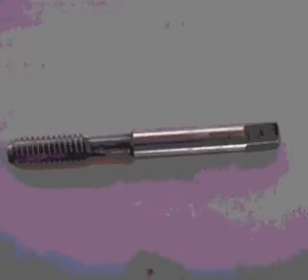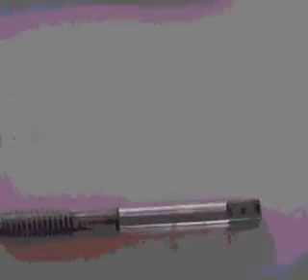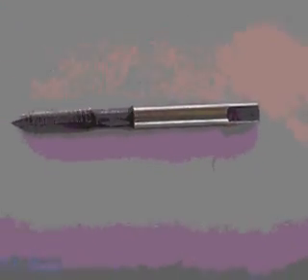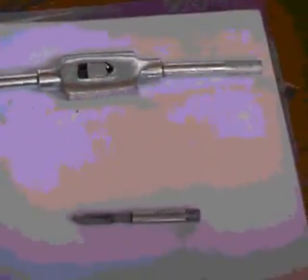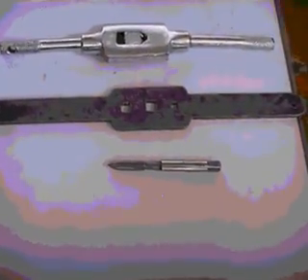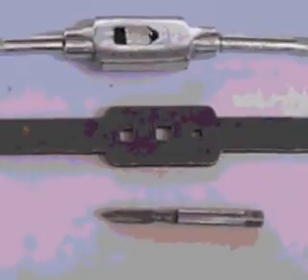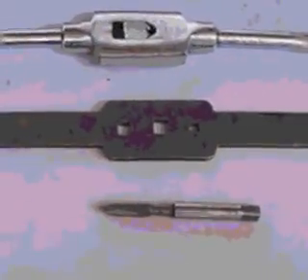This is a tap set. This is the tap set for internal threading. There are three pieces in one set. There are also the adjustable tap handle and the fixed tap handle. These are the two tap handles. Taper, plug and bottom taps. We'll show you how to make internal threads.